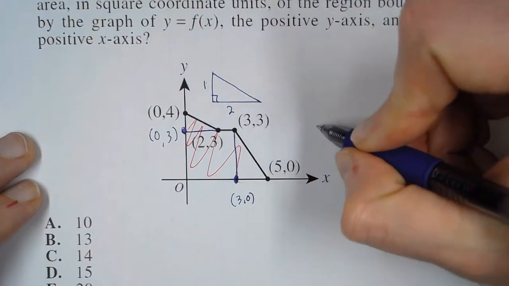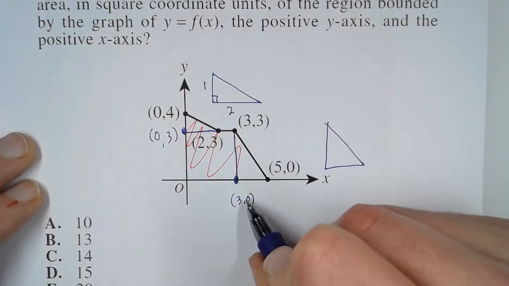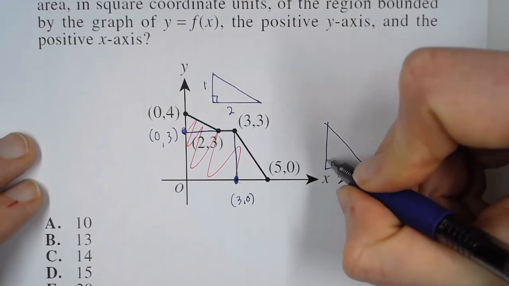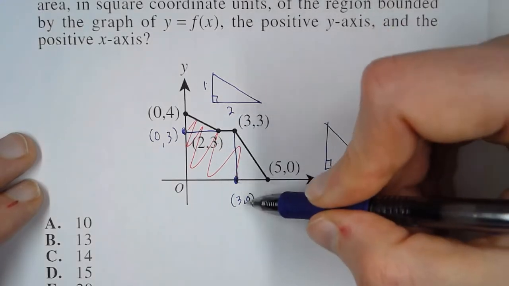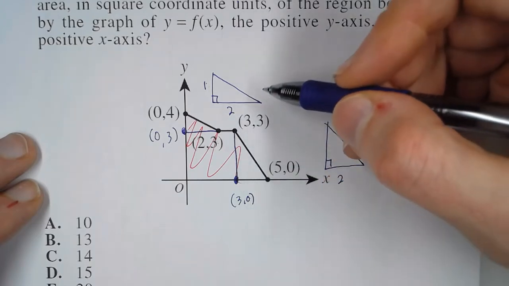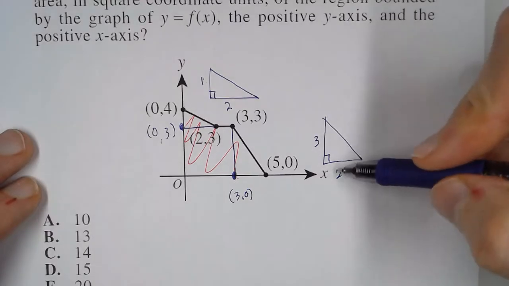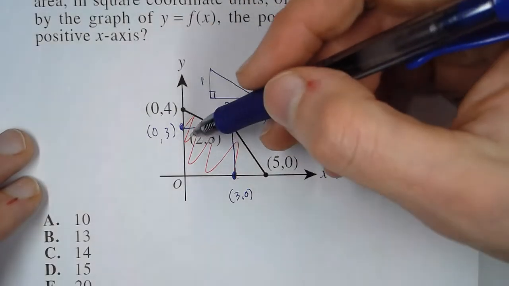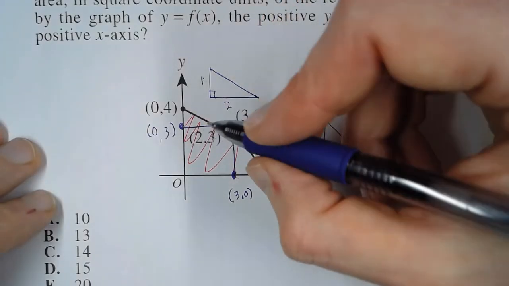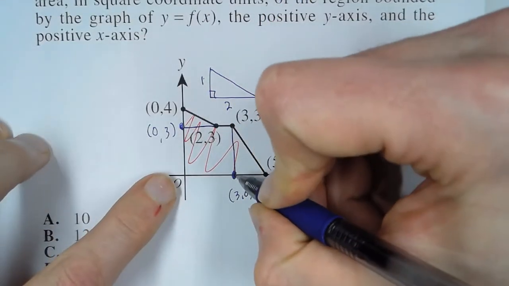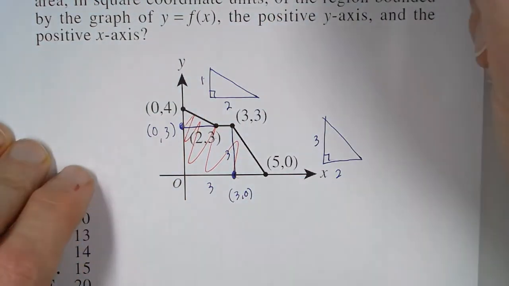Over here, this one, if I look here, from 3 to 5, that gives me a base of 2. Here, from 3, 0 to 3, 3, the x value doesn't change, but the y value does. It goes from 0 to 3. So that's my base and my height. Now over here, this is actually a square, because if I go over this way, it's 3 units, and if I go up, it's also 3 units.